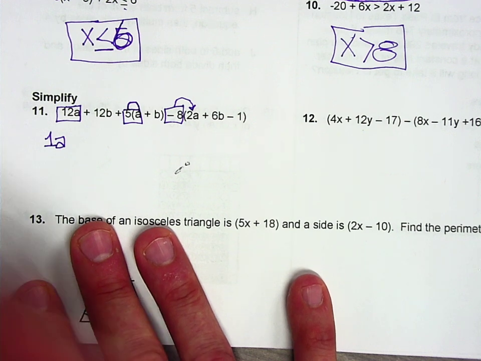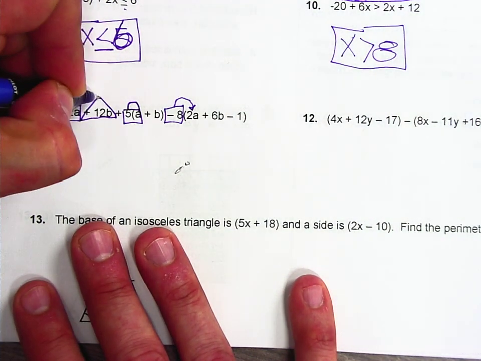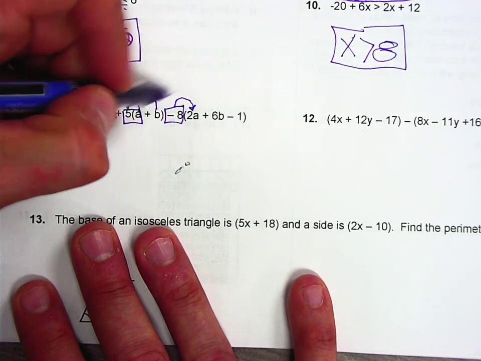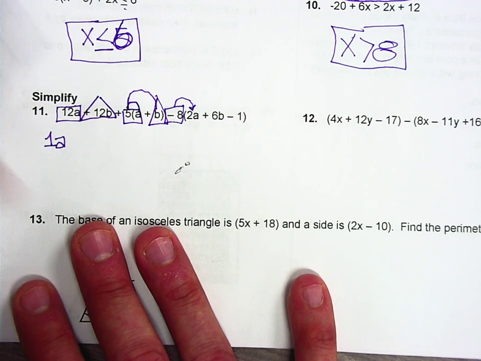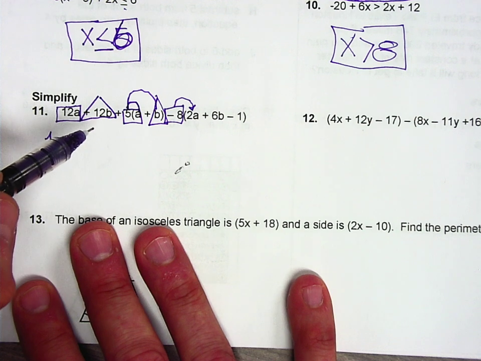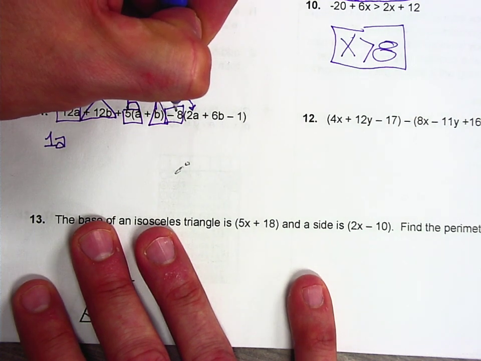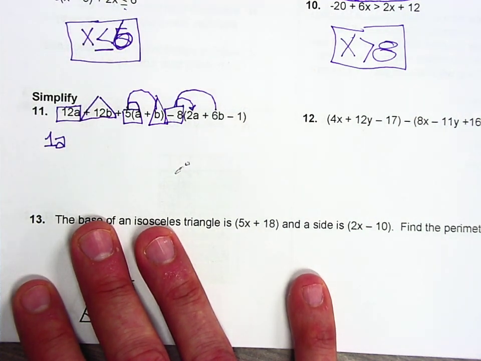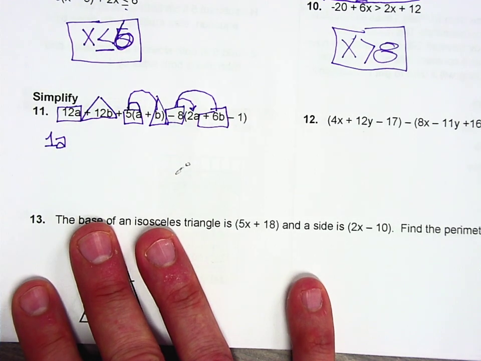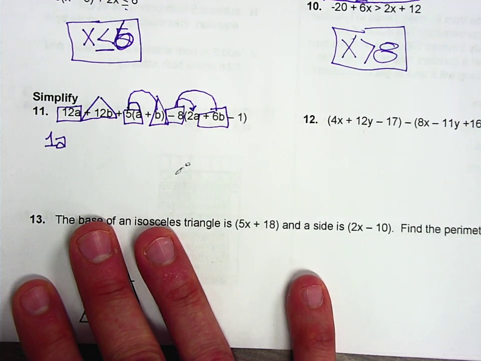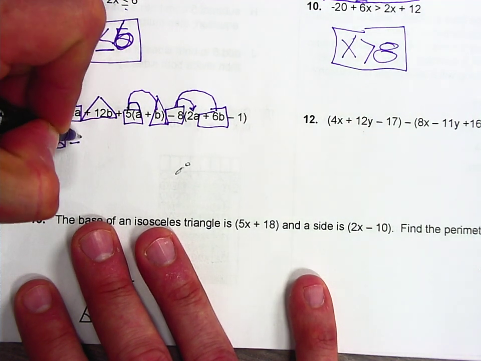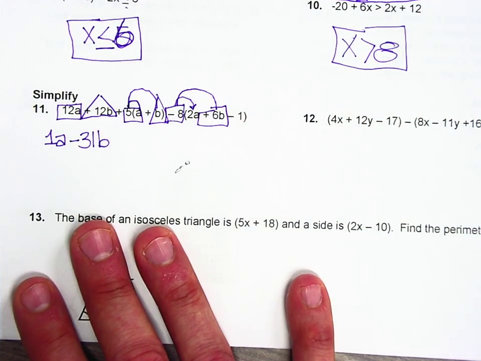Now for letter B's. I have positive 12 B's to begin with. Using distributive property again, 5 times B gives me 5 B's, so 12 plus 5 is going to be 17 letter B's. And then I am going to go ahead and go to negative 8 times positive 6. So negative 8 times positive 6 is negative 48. Negative 48 plus the 17 B's I had from before leaves me with a total of negative 31 B's.